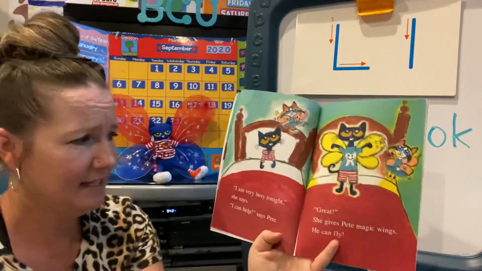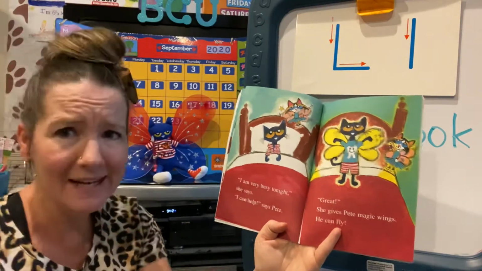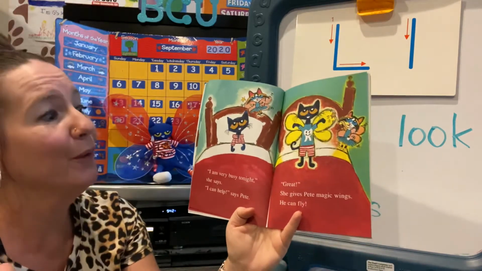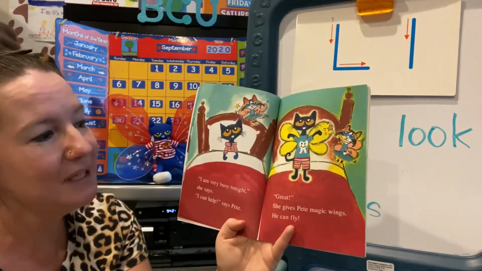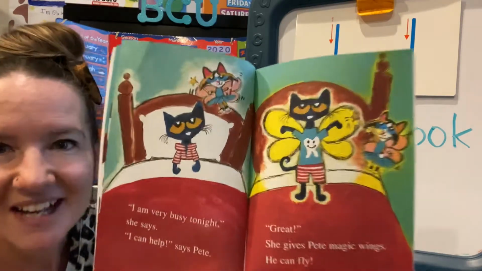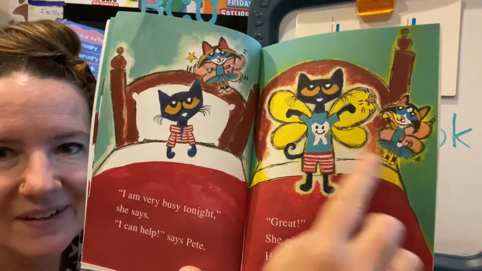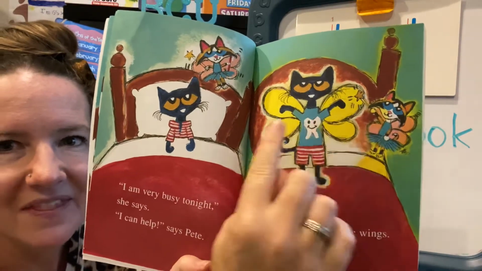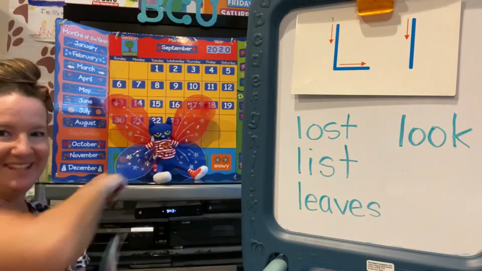I'm very busy tonight, she says. I can help, says Pete. Great! She gives Pete magic wings. He can fly. So there's the little tooth fairy and there's Pete with the magic wings. Yep, just like that.